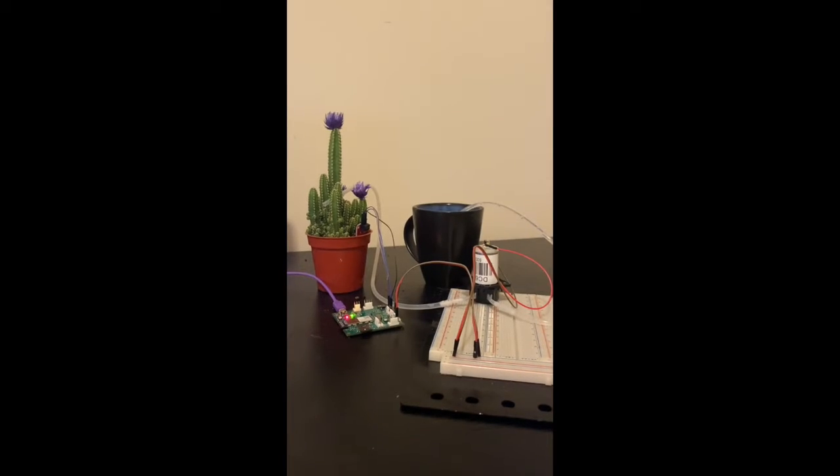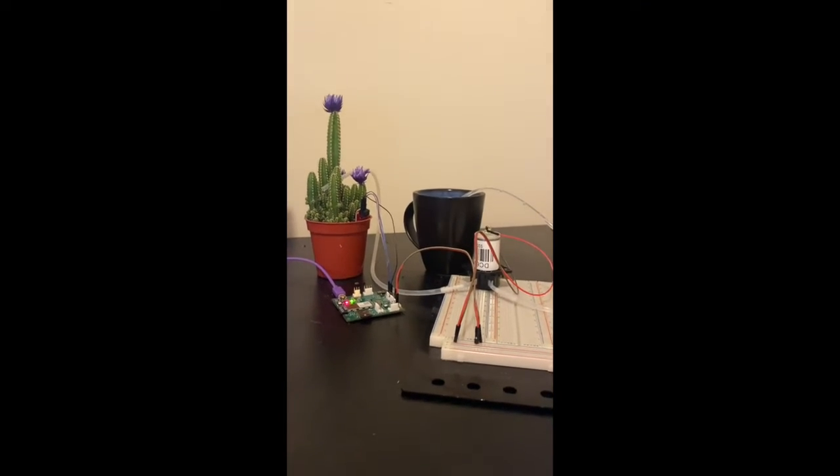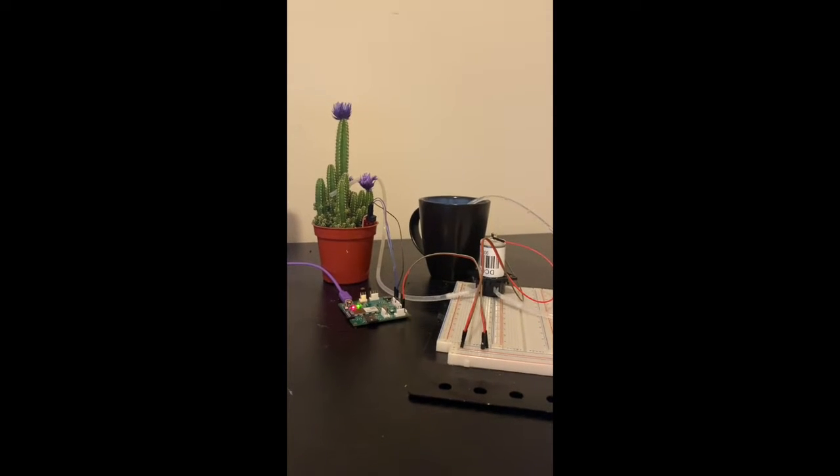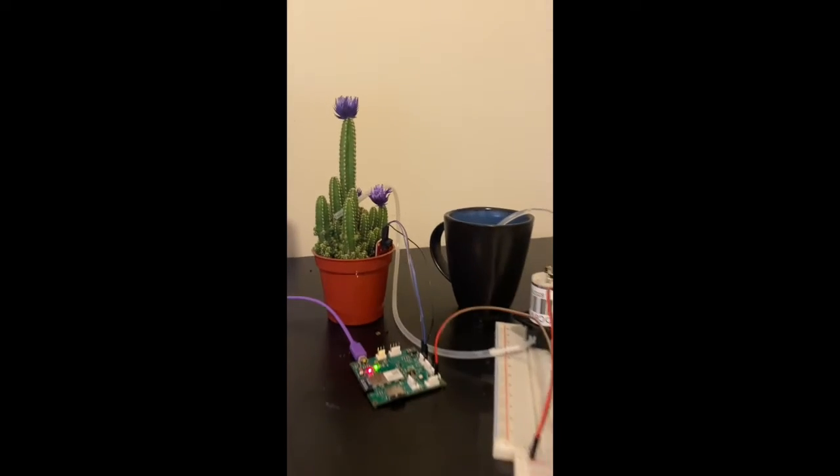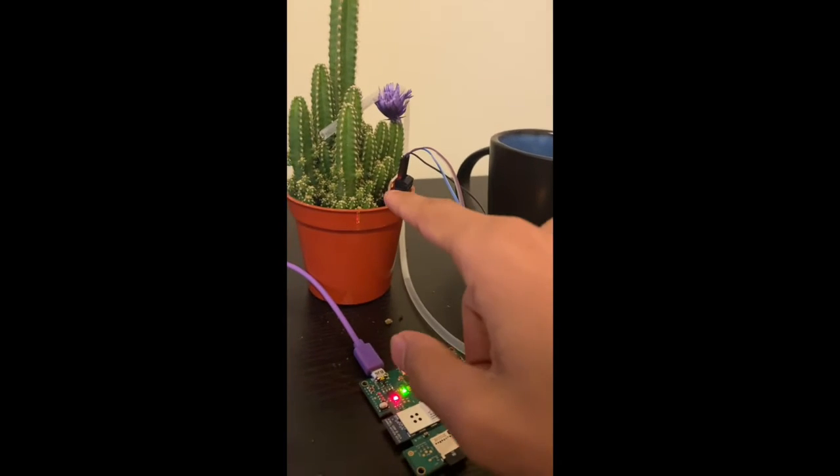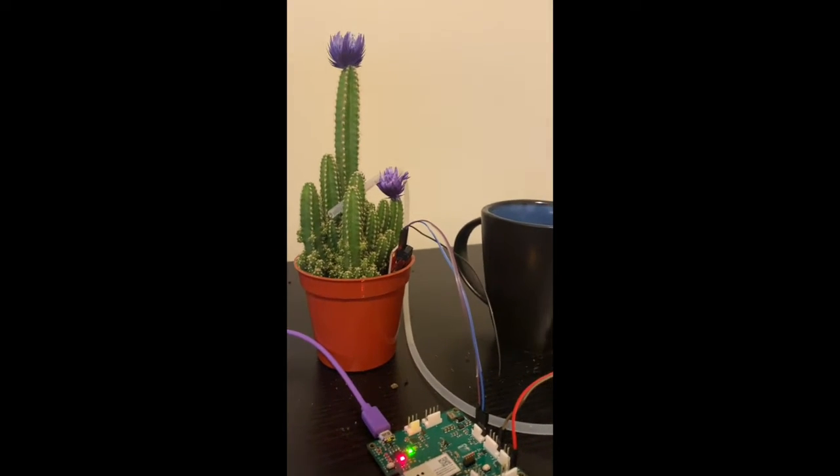Here we have the setup for our device. As you can see, we have the PCB, which houses the temperature and humidity sensor, the motor, our water reservoir, and the soil moisture sensor, which is housed inside of our cactus plant.